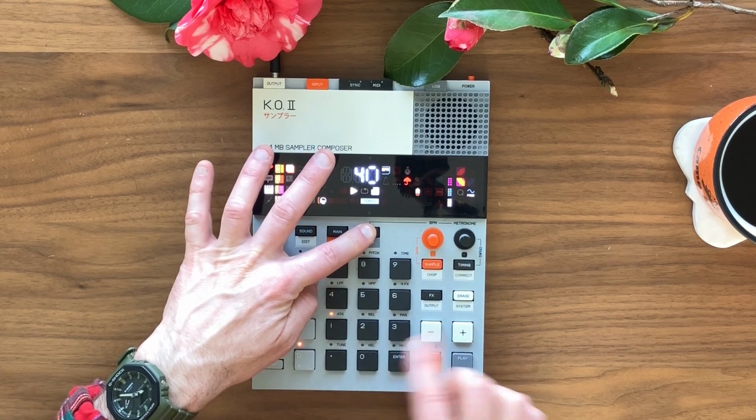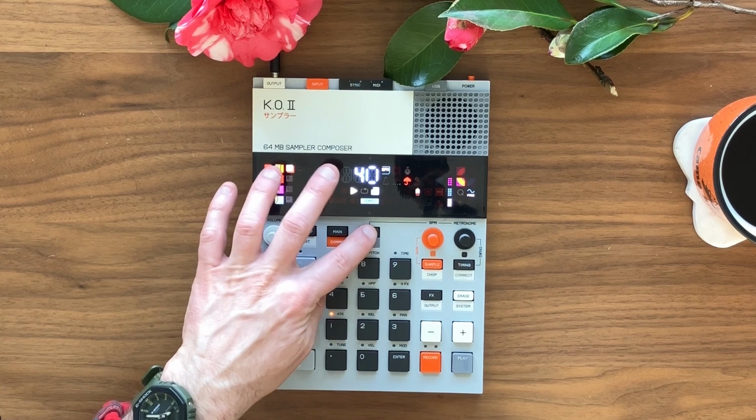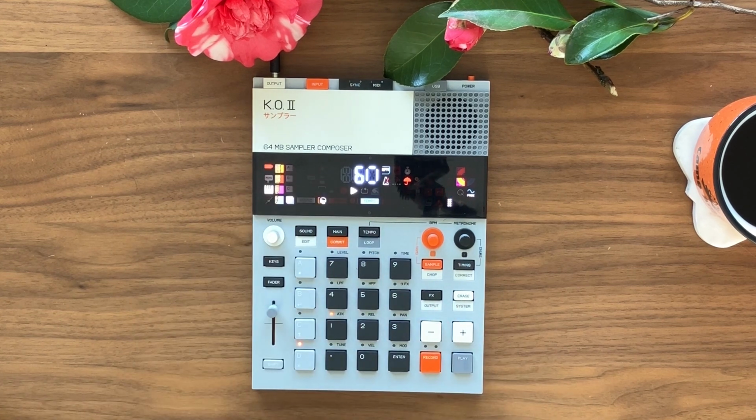The way to get a slower tempo is to hold tempo and hit a number. This device can only go as low as 40. This is definitely a usable sound, but I think I liked it just a little bit faster than this. So let's go back to 60. Okay, I think we're gonna stick with this.